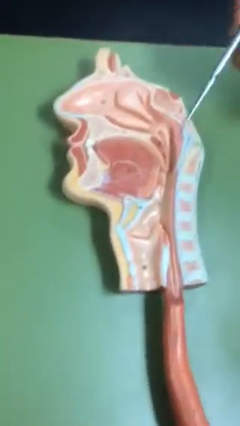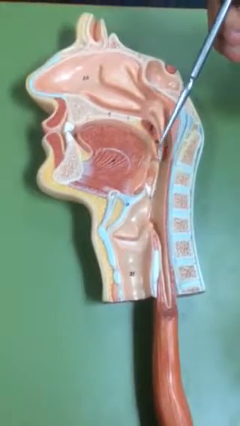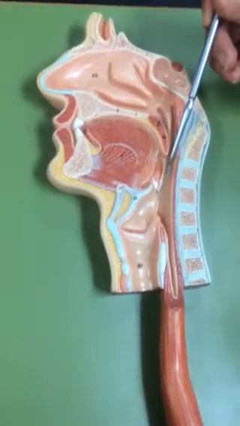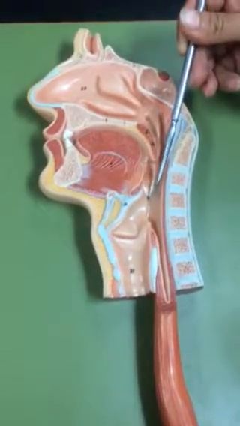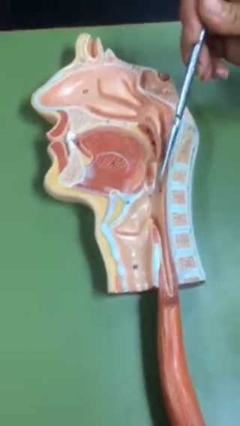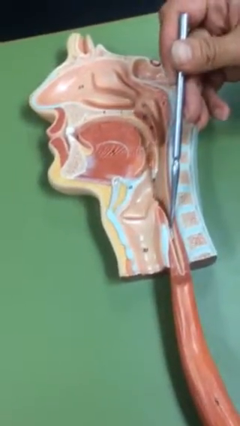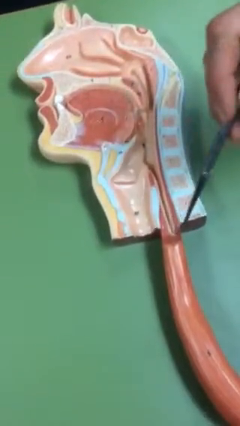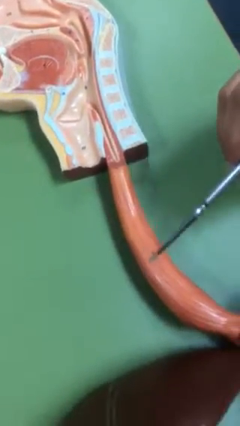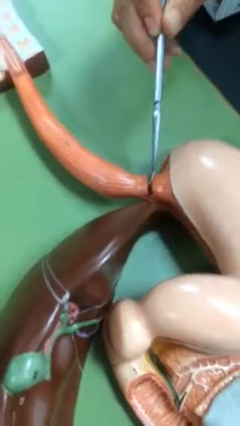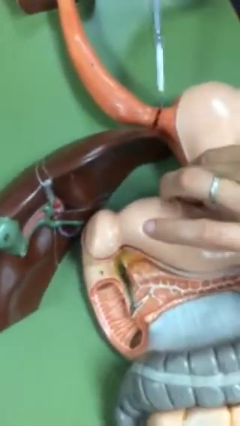Okay, in the upper part here, this is the oral cavity. We have the oropharynx right behind the oral cavity. Above it we have the nasopharynx, and then below it, starting here at the epiglottis, we have the laryngopharynx. We have the esophagus, and in this area we have the upper esophageal sphincter. The esophagus goes down. We have the lower esophageal sphincter in this area, also called the cardiac sphincter.